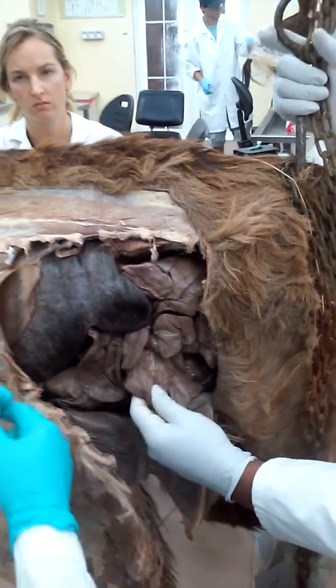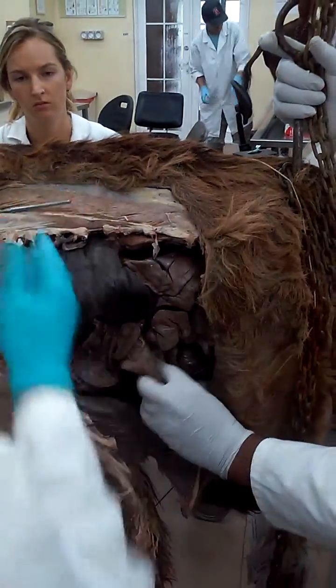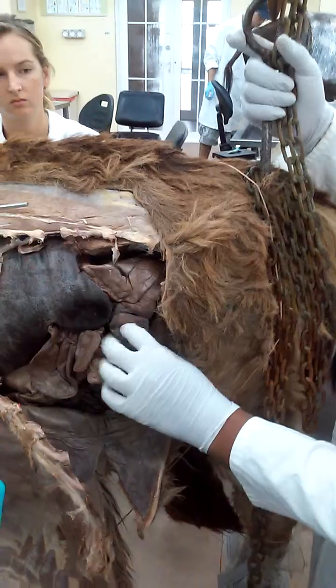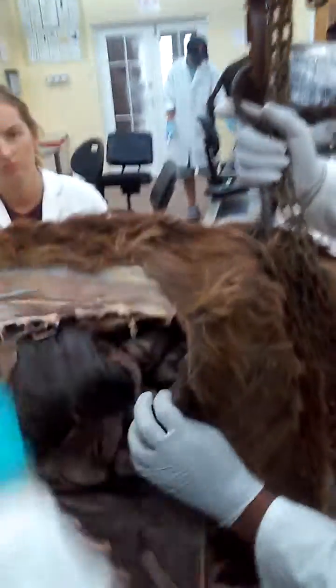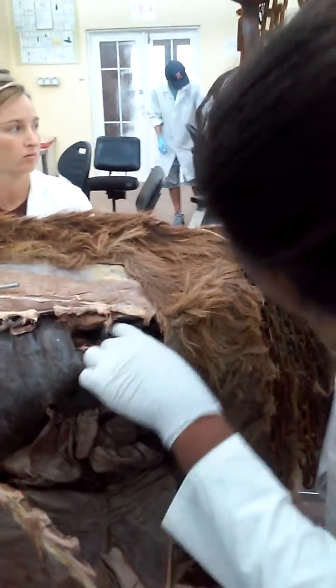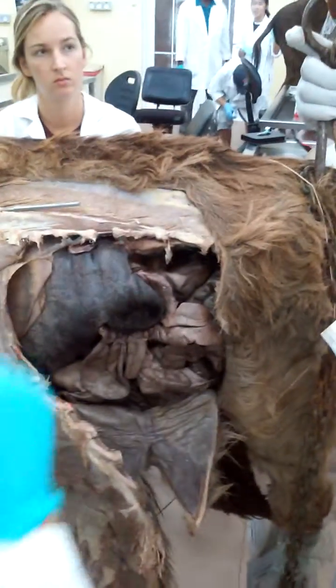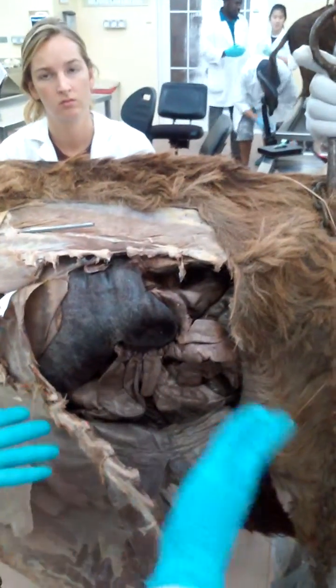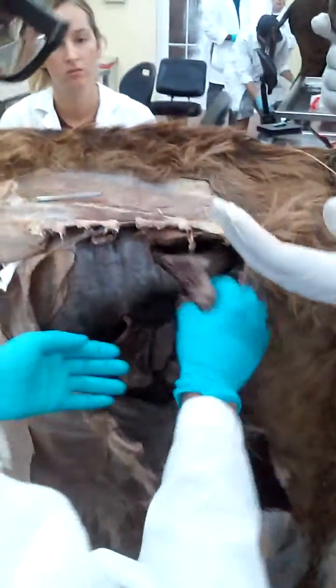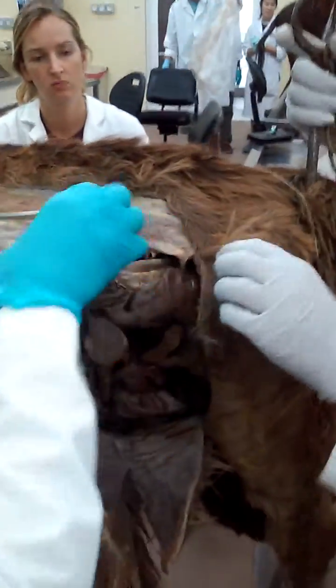Loops of jejunum, and what else? No, the duodenum is on that. Ileum. The transverse. No. Ileum. And the small colon. Loops of the jejunum, you see that? And then you have the loops of the small colon, see that?